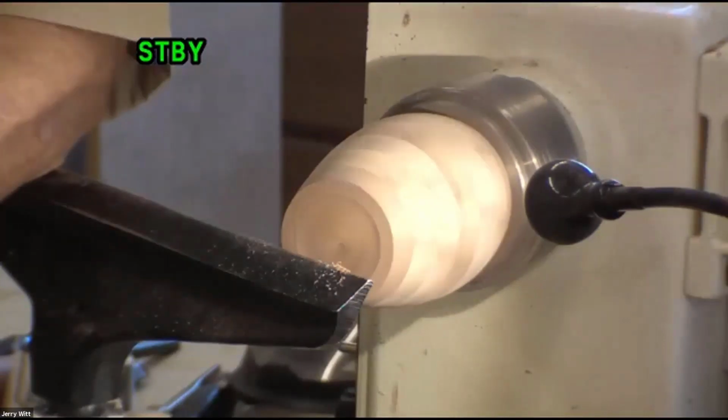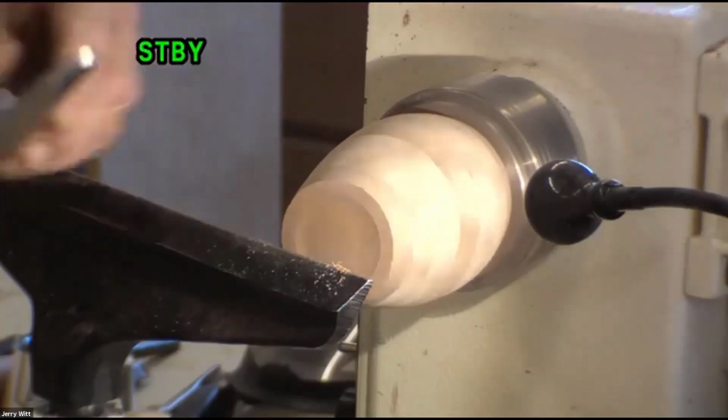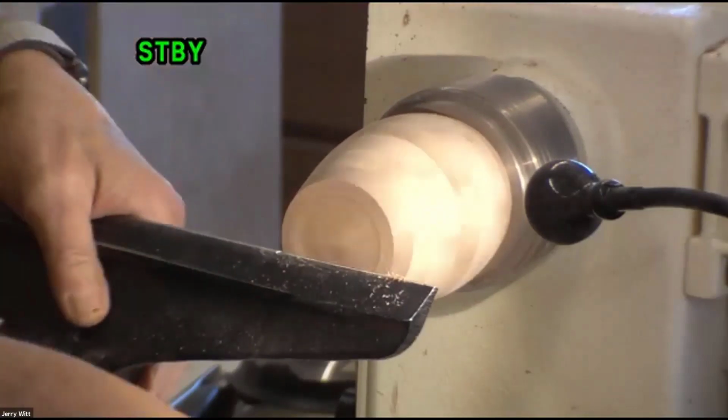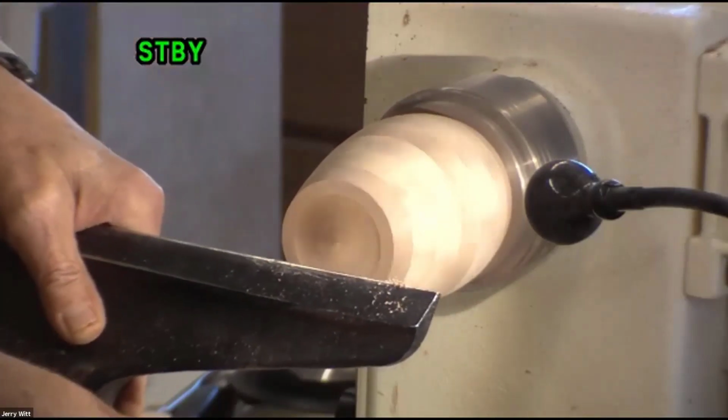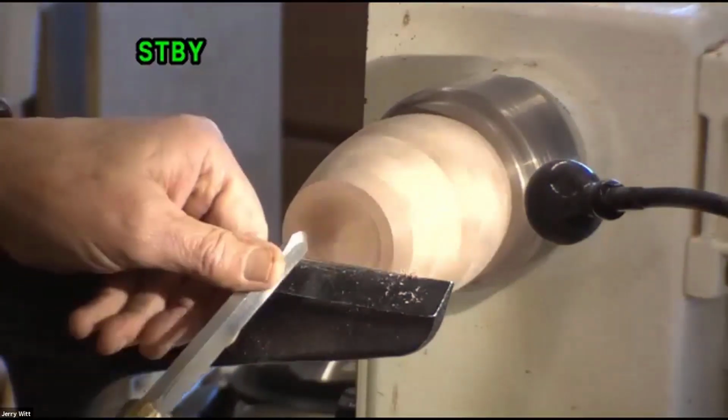Another tool that I use often is a very pointed tool, because I have kind of a signature approach to the bottom. So I'm going to try this.